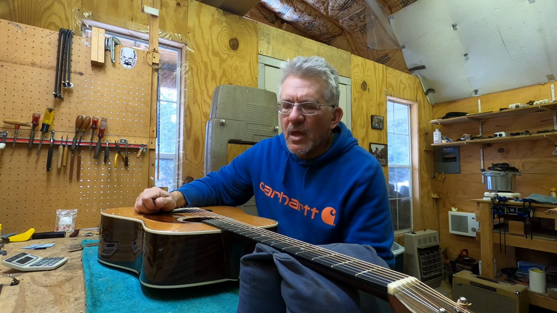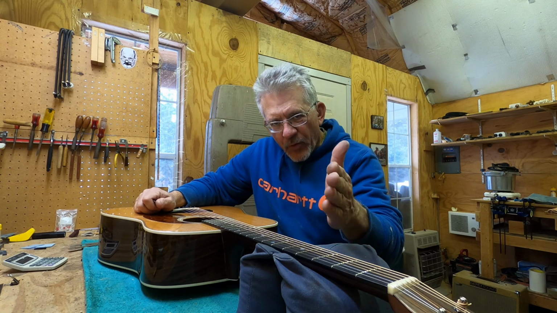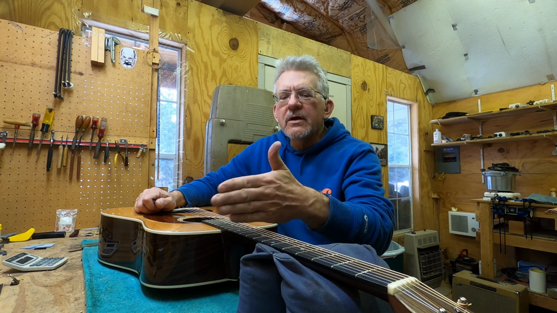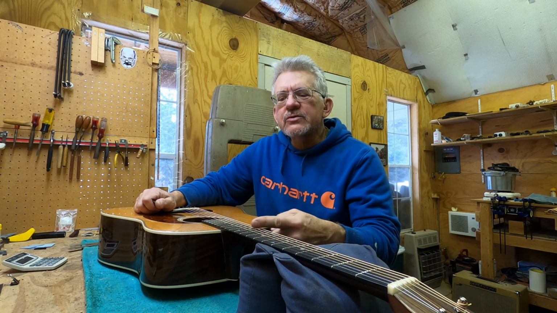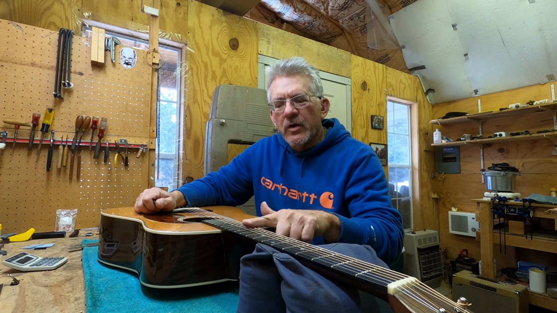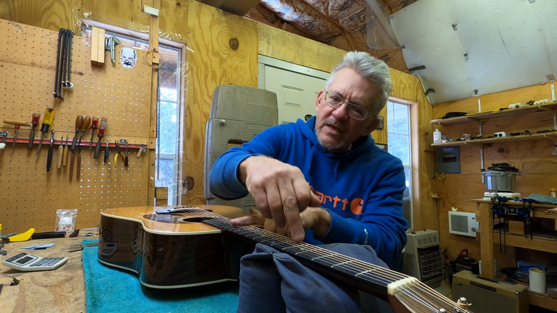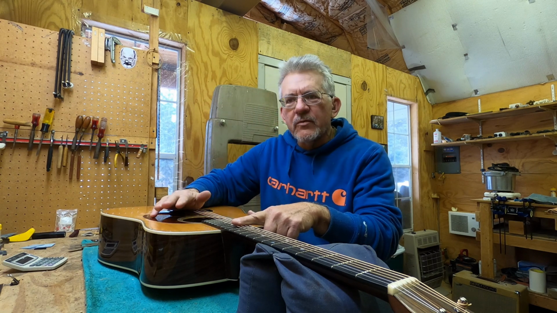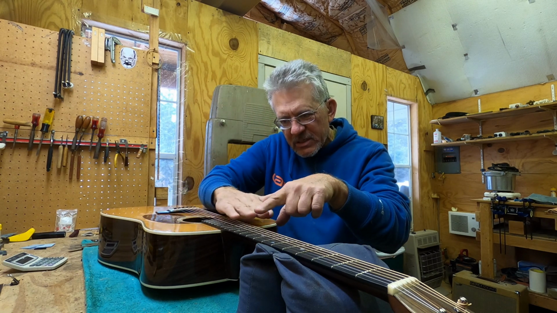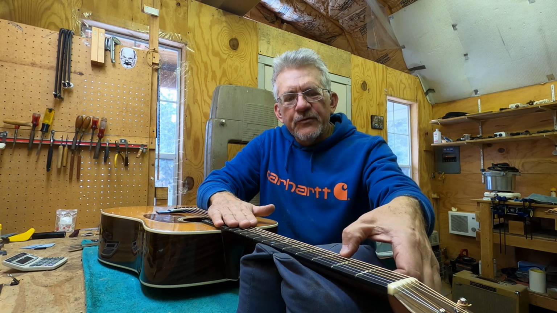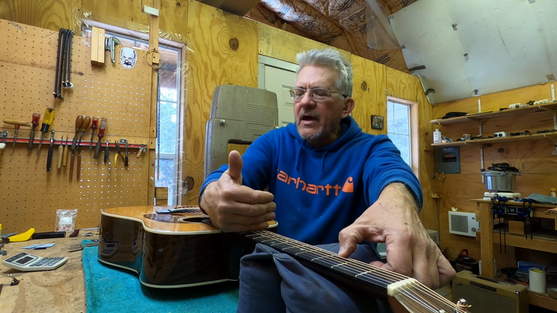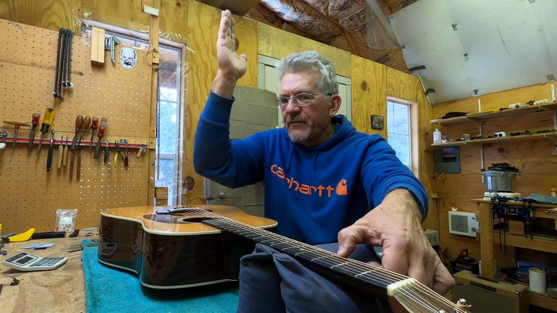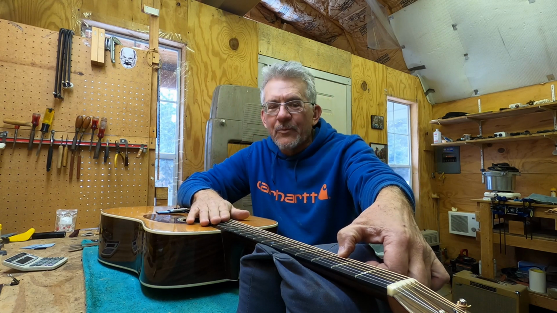Now, your point of maximum amplitude is going to be always, even from an open string, up more around the 12th fret. So the relief back here doesn't do anything towards giving the string more room to vibrate. The maximum vibration is still up in here. The instant you fret the note at the 3rd fret, that point moves up to here. Now you're over the fingerboard, and the relief has absolutely nothing to do with anything anymore.